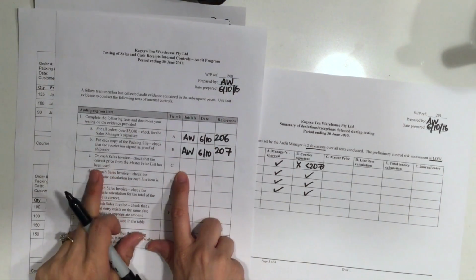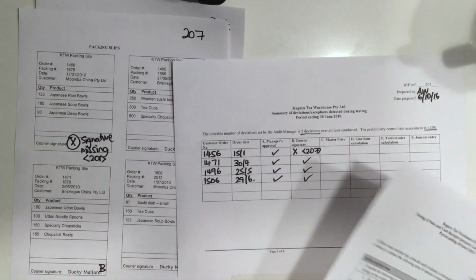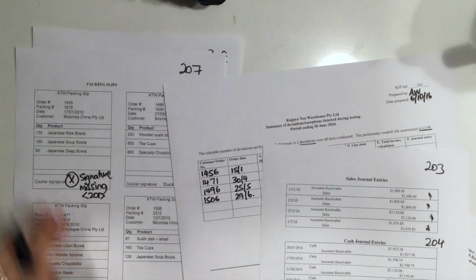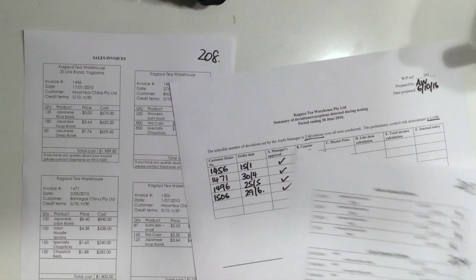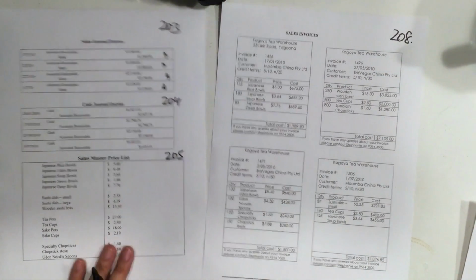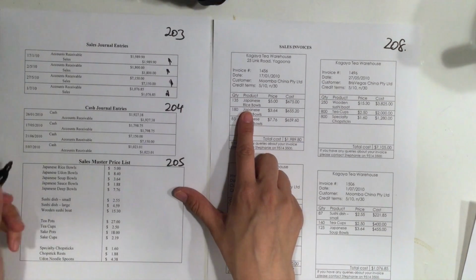On each invoice, check that the correct price from the master price list is used. Now you might notice this is a double up from our substantive tests, because some tests can be what we call dual purpose. Dual purpose means that it can test a control and it can be a substantive test. All right, and I use tick mark C. Okay, so here we go.